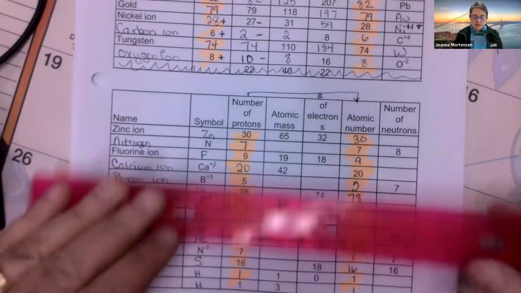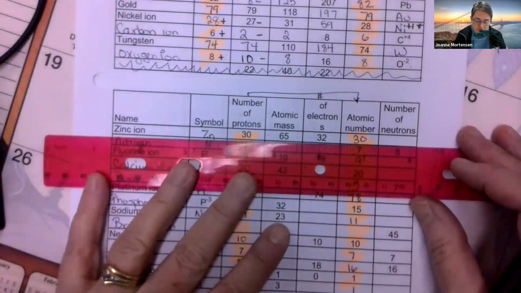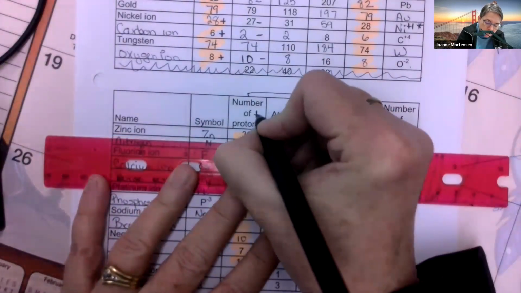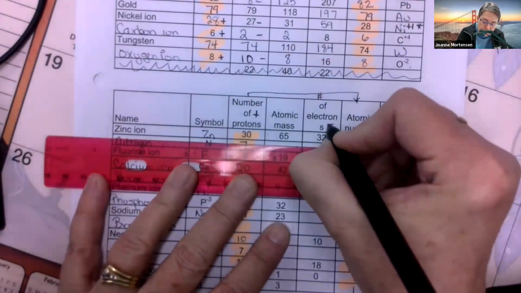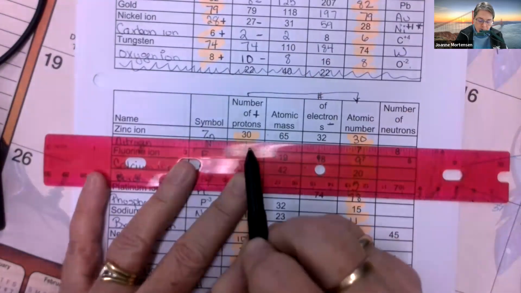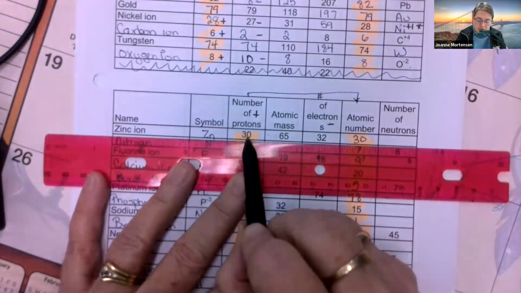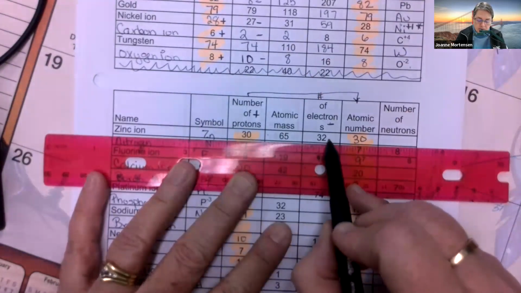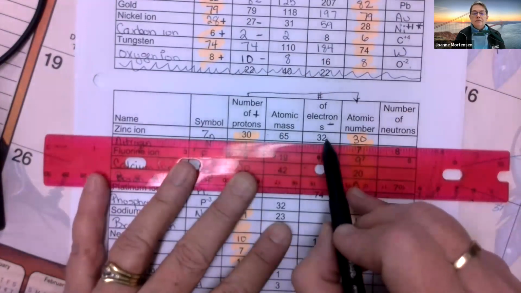I guess let's deal with electrons now. So protons are my positives, electrons are my negatives. So on this one, I have 30 positives and 32 electrons.